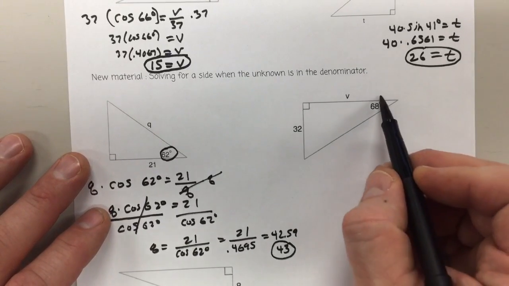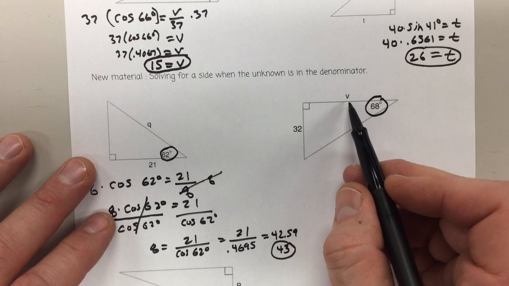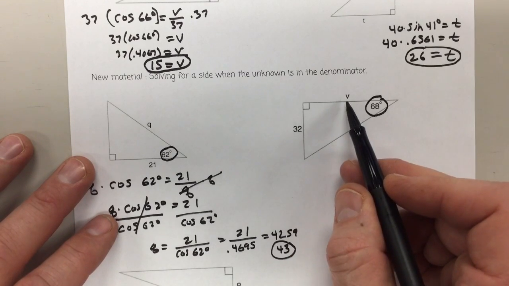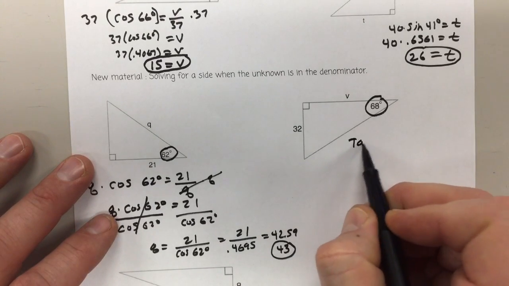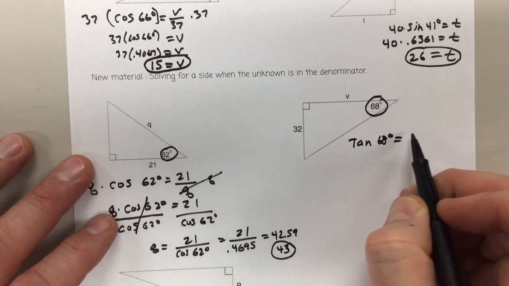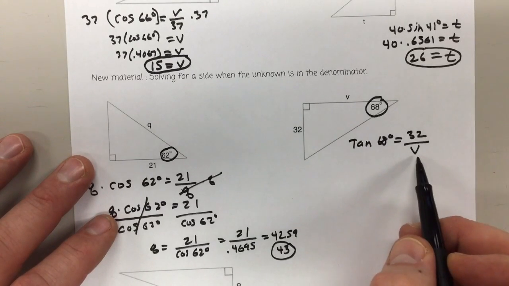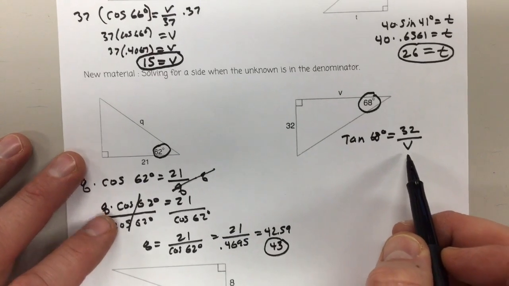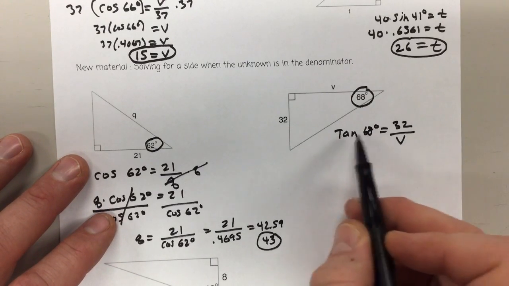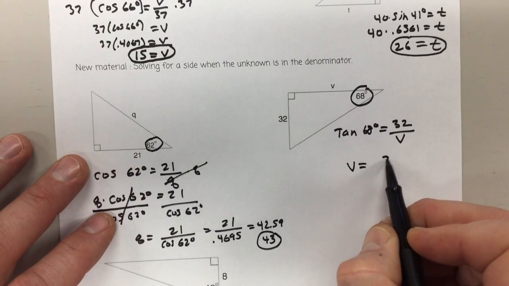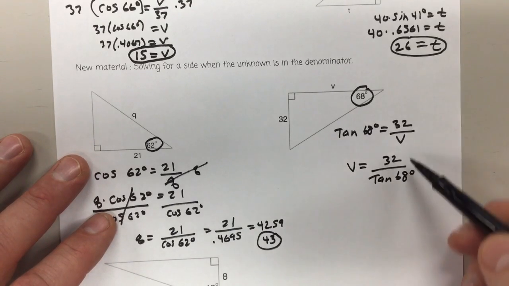So let's try a second example. I've got 68-degree angle here. The opposite side is 32. The adjacent side is V. Well, opposite and adjacent suggests tangent. So I'm going to say tangent 68 equals opposite over adjacent. Again, I have the unknown in the denominator. And I have tangent over here. So these two are just going to trade places, for the same reason as when we did it before.